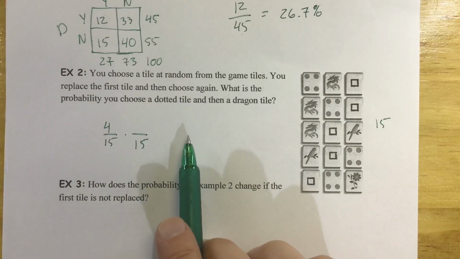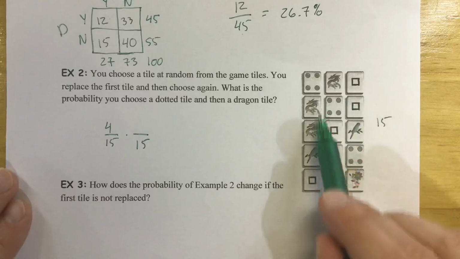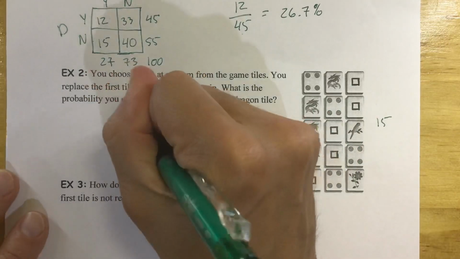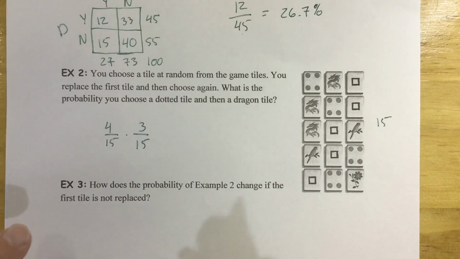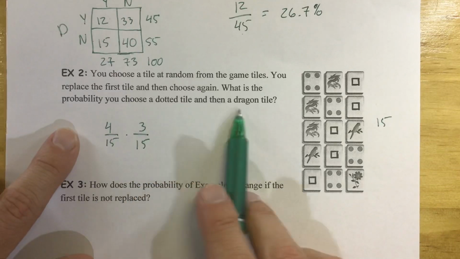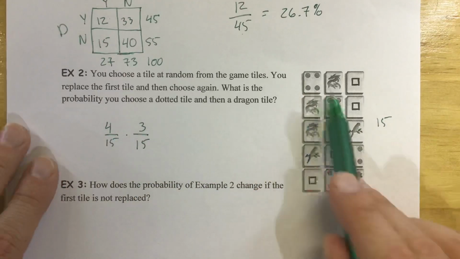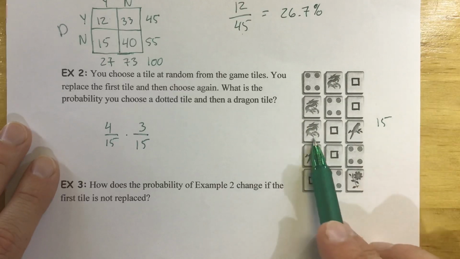In this case, you want to draw a dragon. 1, 2, 3 here. Let's make sure I got all those right. We wanted to choose a dotted and then a dragon. So 1, 2, 3, 4. 1, 2, 3. Okay.